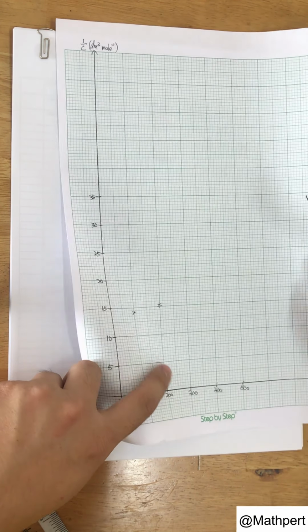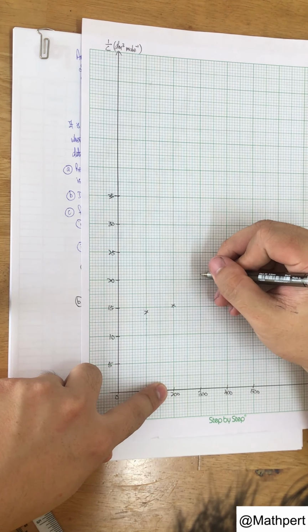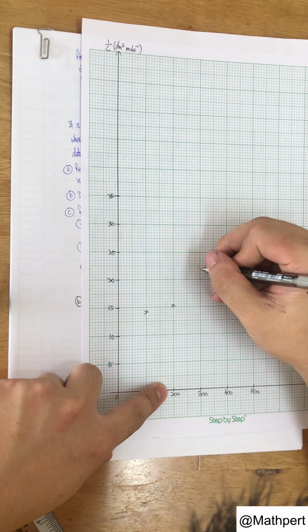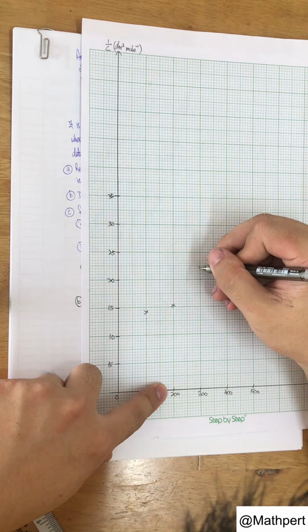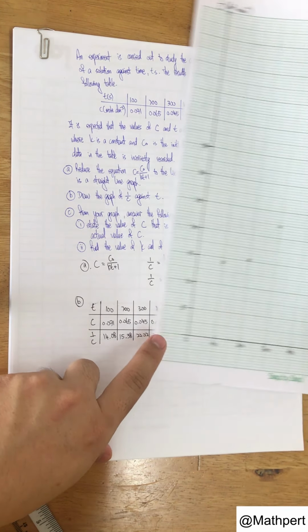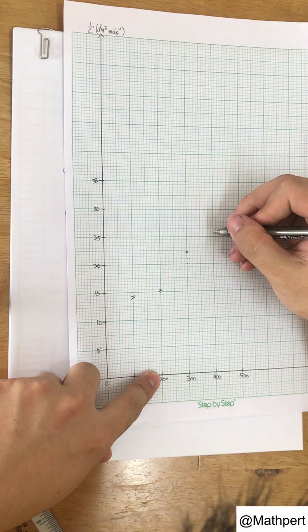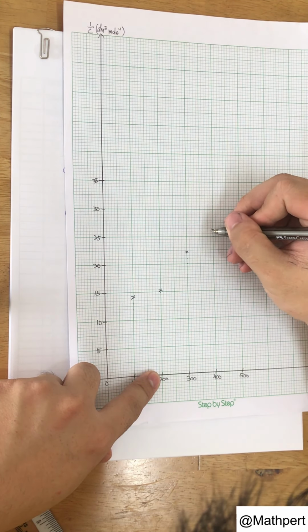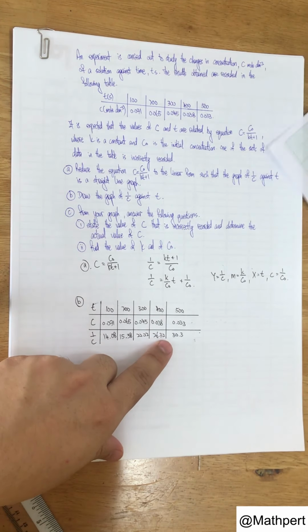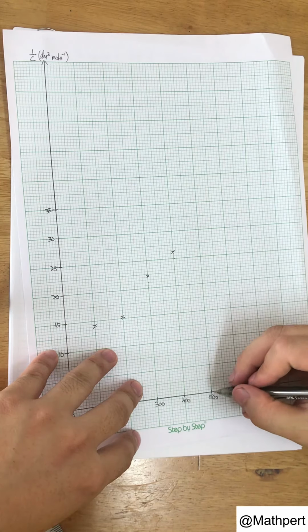Then 300 we get 22.22: 20, 21, 22.22. 400 we get 26.32: 25, 26.32. Then 500 we get 30.3.